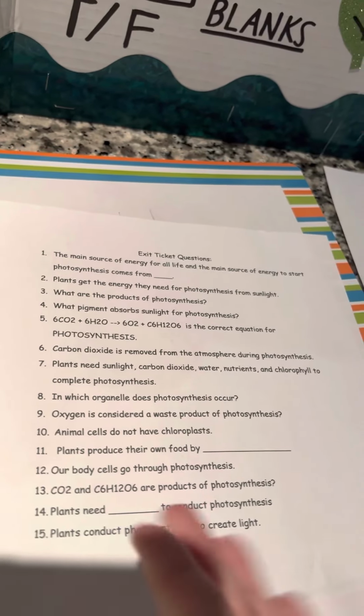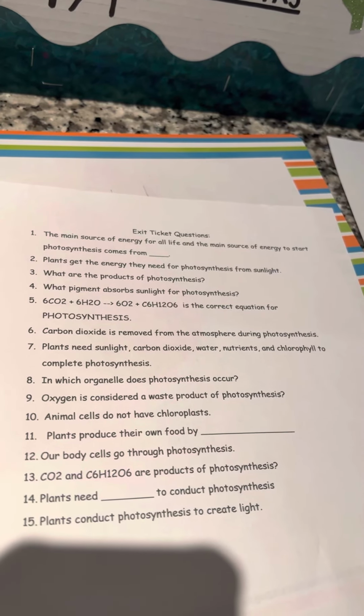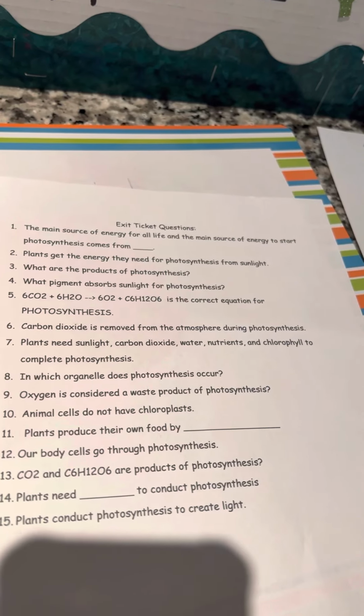So these are examples of such questions I would ask them, such as in which organelle does photosynthesis occur, and then they just write it out. And then for true or false, they could say our body goes through photosynthesis. It doesn't, so then you'd put false.